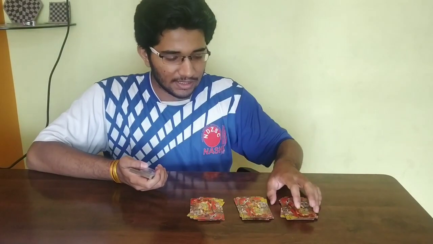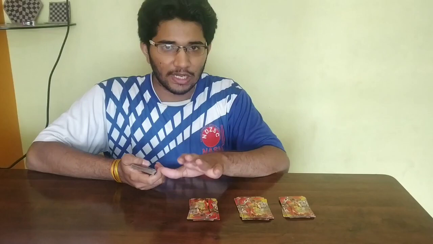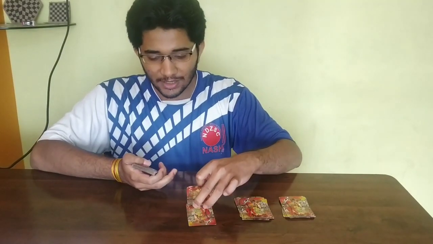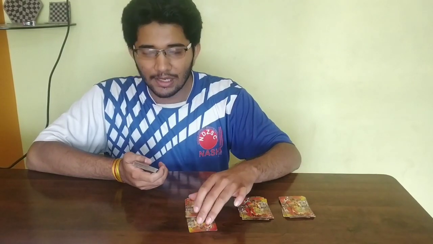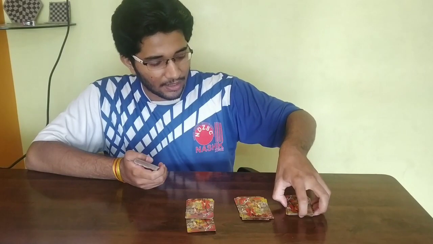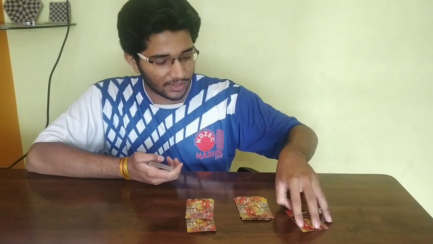Now in these 3 sets you have to select any 2 sets. So let's say you have selected this set. So I am taking the bottom card of this pile and keeping this as it is, face down only. And in this set also, if you have selected these 2 sets, then I am doing the same with these 2 sets.